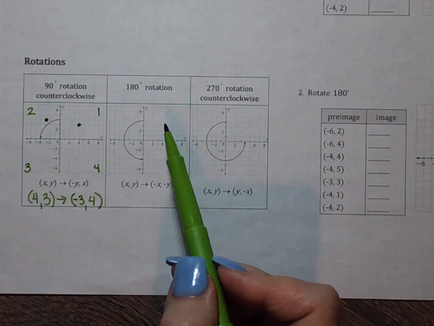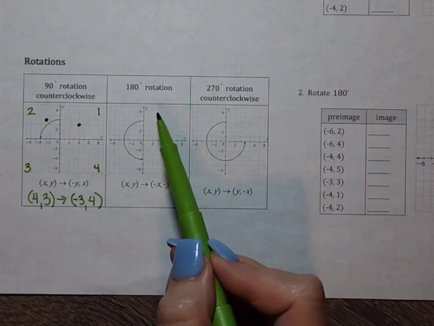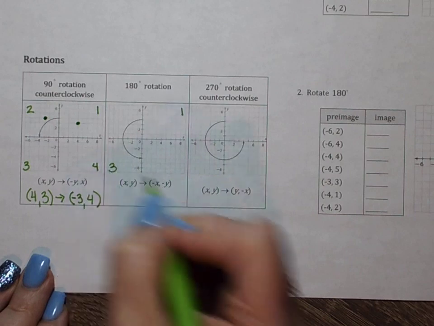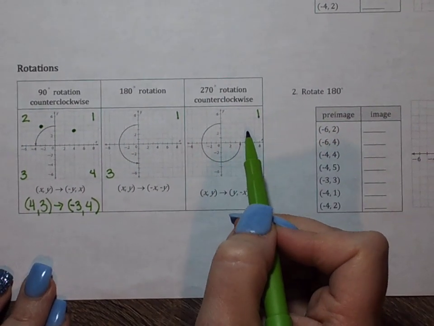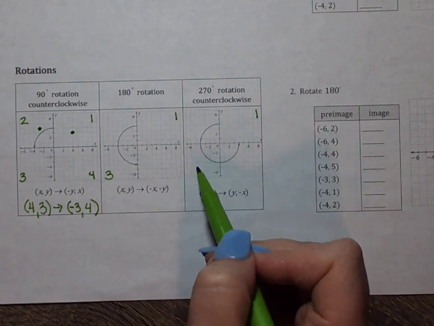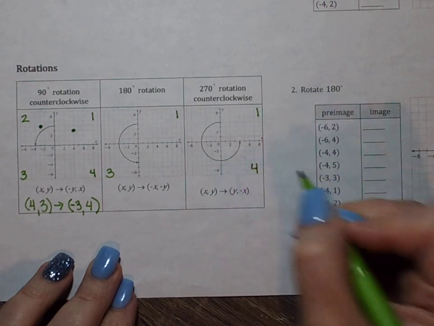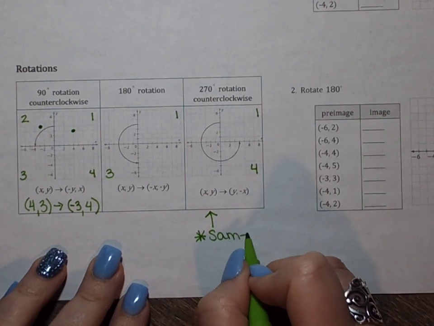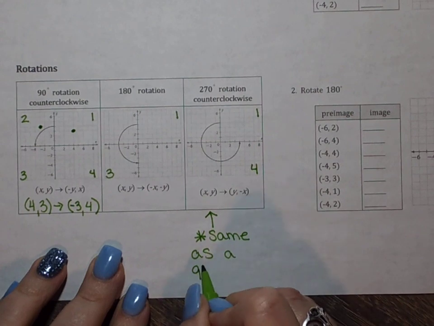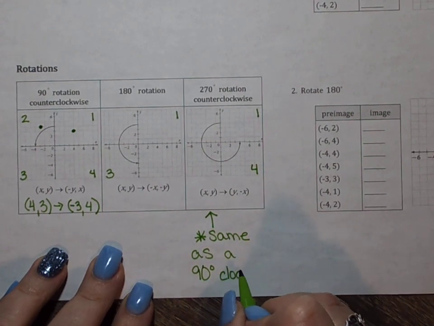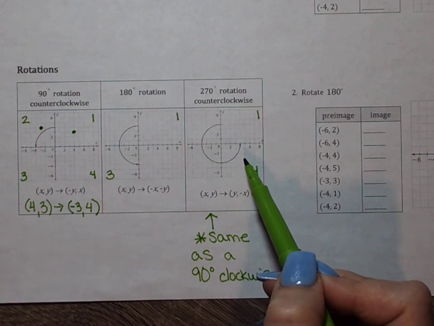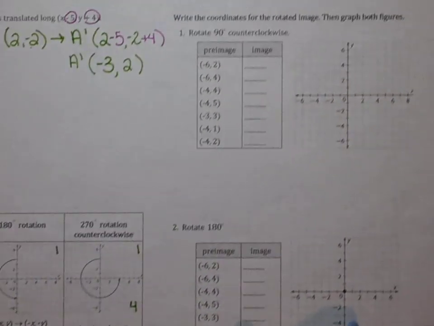The same thing, if we started off here with a 180-degree rotation, if we started in quadrant 1, that would put us in quadrant 3. If we started in quadrant 1 for a 270-degree rotation counterclockwise, it's going to rotate us all the way around to quadrant 4. Now, something that you want to know is that this rotation is the same as a 90-degree clockwise rotation. So if you start here and you go 270 degrees counterclockwise, that would do the same thing as if you started here and went 90 degrees clockwise. That's all that's saying. All right, so let's look at our first example.